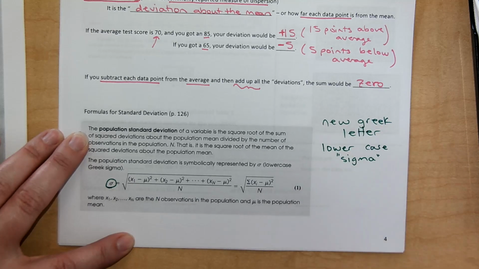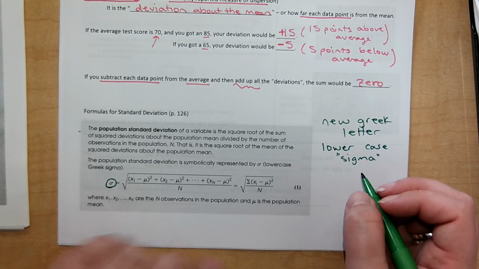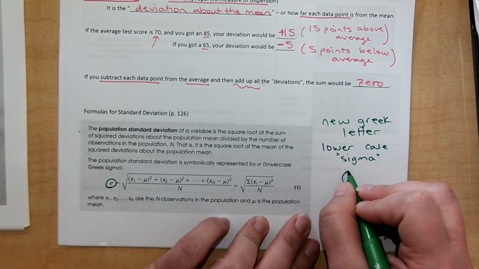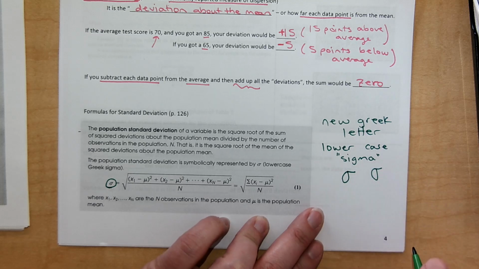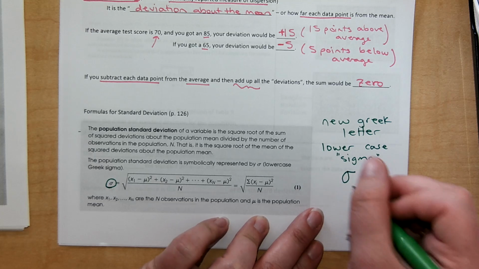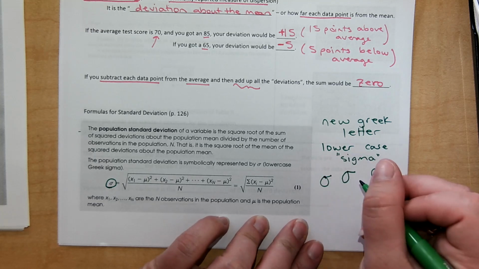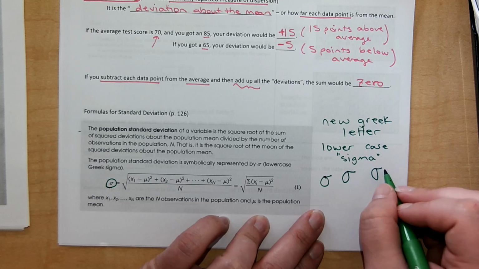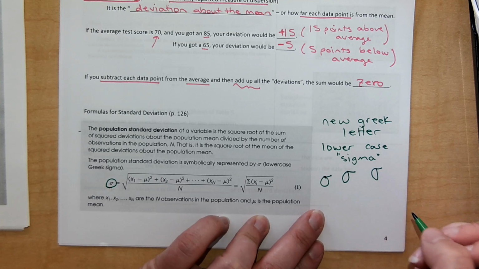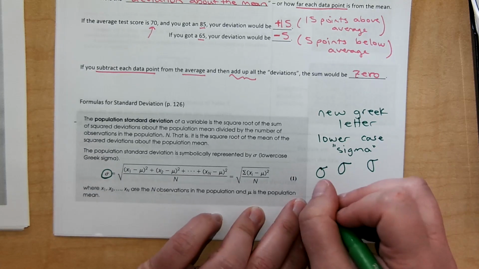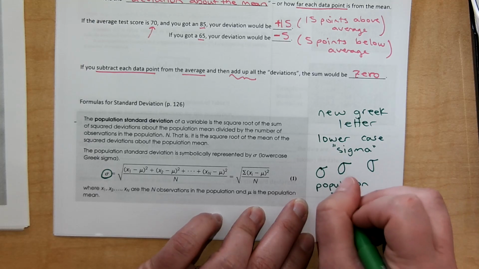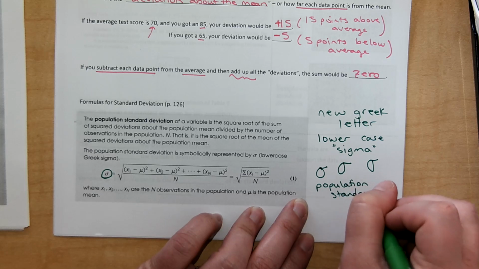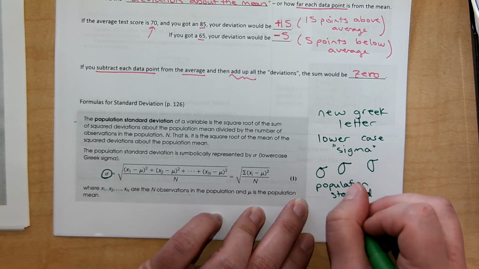So we learned uppercase sigma is sum. This is lowercase sigma. It's a circle with a top on it. It's kind of like you were writing a capital letter T without picking up your pencil. And on your calculator it looks a little different. It kind of looks like a circle with a top, but it's a little more narrow than that. It's down and over. So that's called lowercase sigma, and that is the population standard deviation.